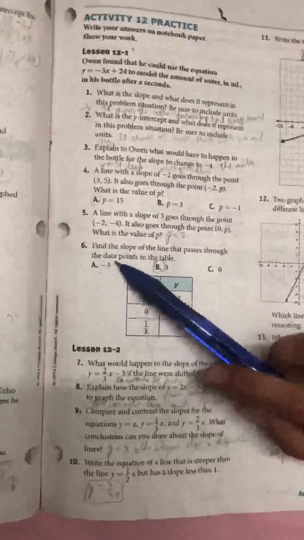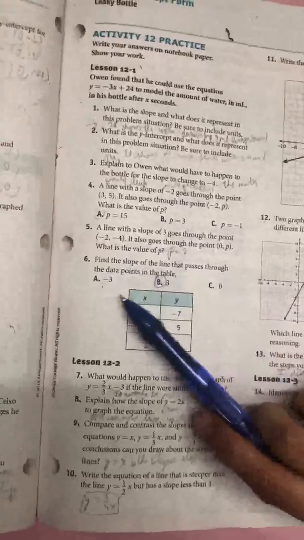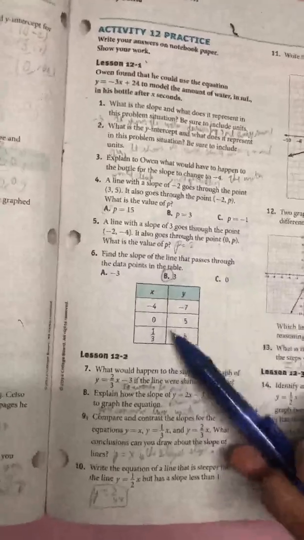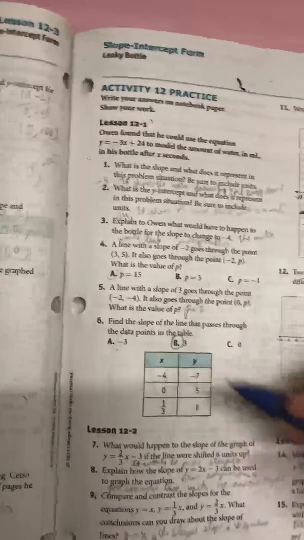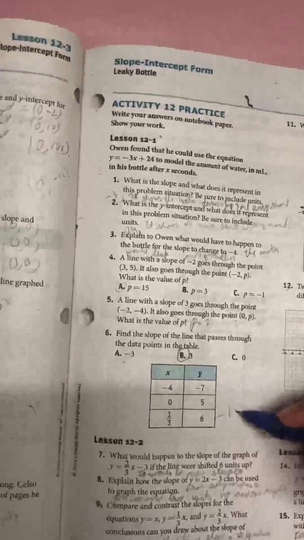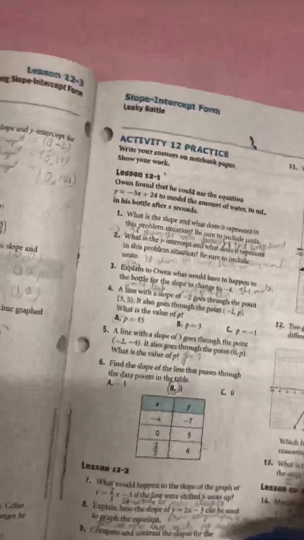Number 6 says, find the slope of the line that passes through the data points in the table. So we can calculate the slope by this. Since this right now is a 1, and this is 1/3, we would have to multiply this by 3, and that will give us a slope of 3. So that's the answer to B. Let's move on to number 7.